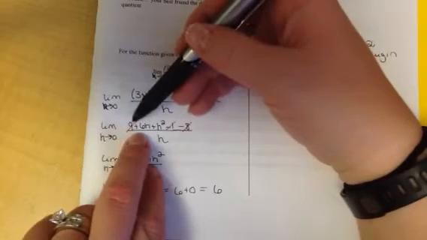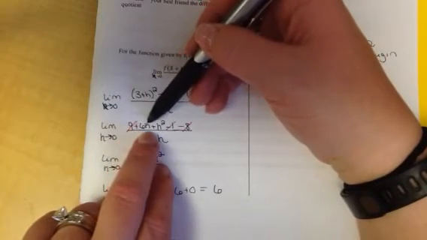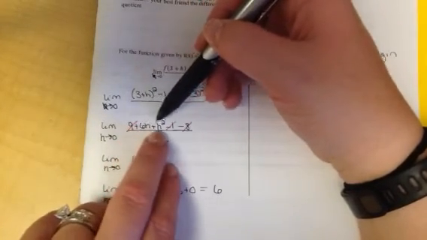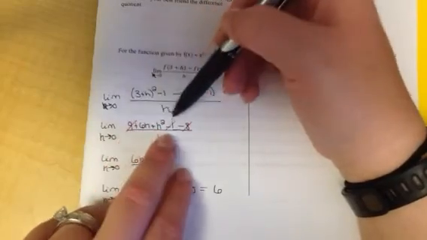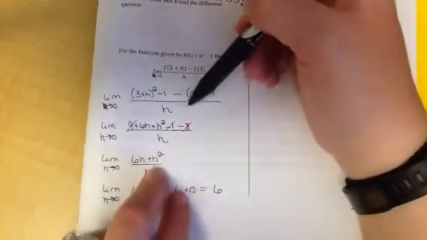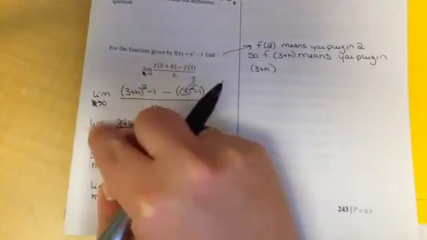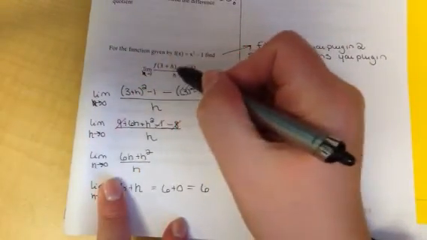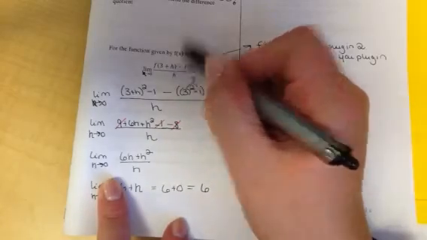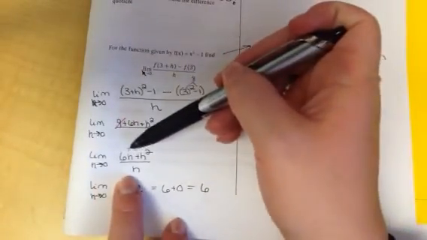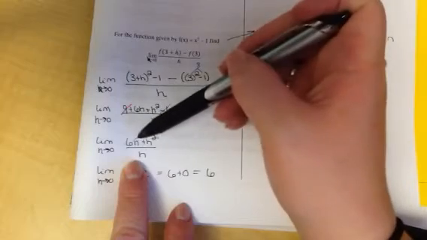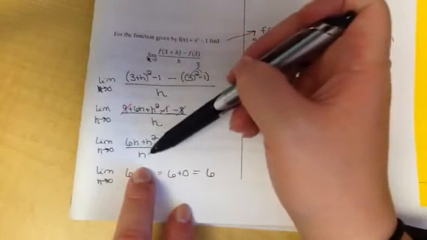And so when you FOIL this out, you're going to get 9 plus 6h plus h squared, and my 9 and my negative 1 and my 1 are all going to undo each other. And please note that I had to change this to an h and this to an h, and all the way down it should be the limit as h approaches 0 because the variable here is changed to h. And then after your constants cancel out, you are left with 6h plus h squared all over h.